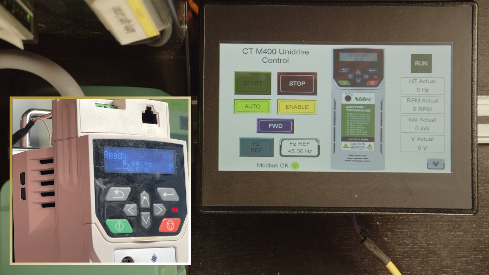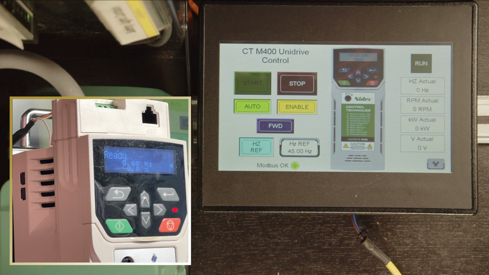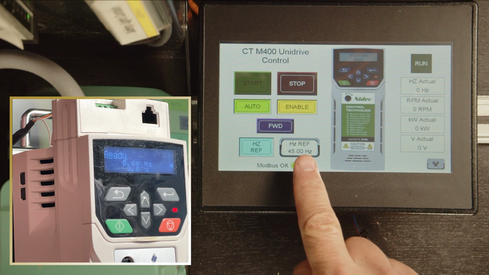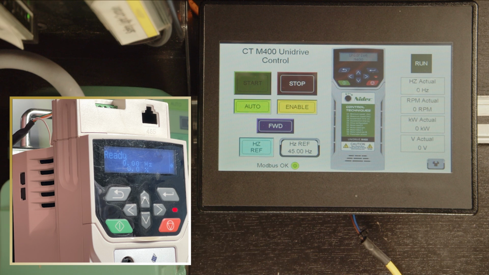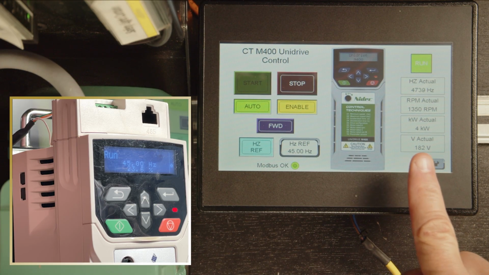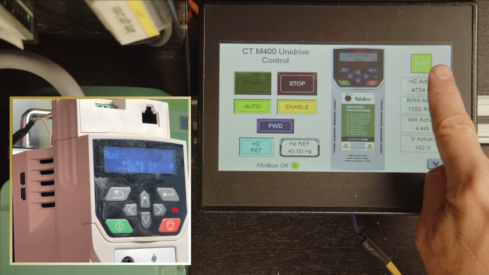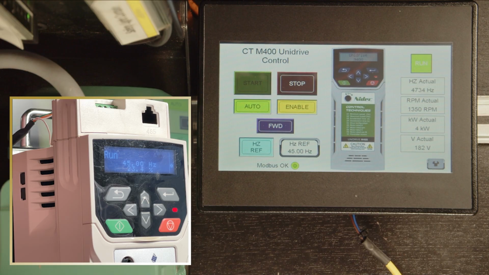So right now I'm going to turn on the frequency reference switch, which basically says we're going to use this speed instead of a different speed reference. We'll use the one here from the OCS, and then I'll hit start. All right, and then you can see we get our actual data filling in here as non-zeros. Our run bit is on as well.